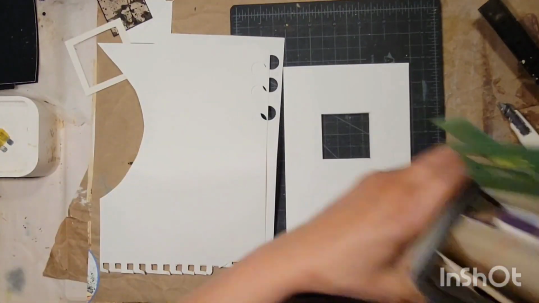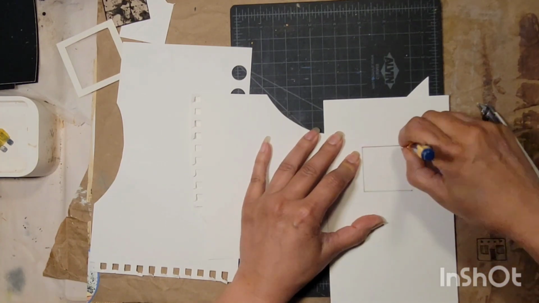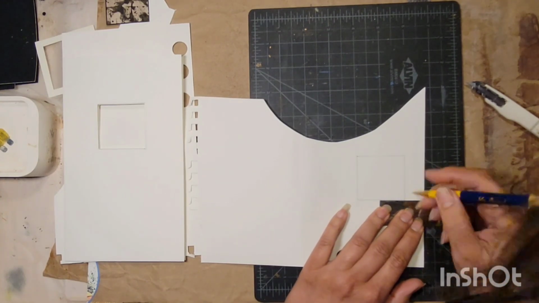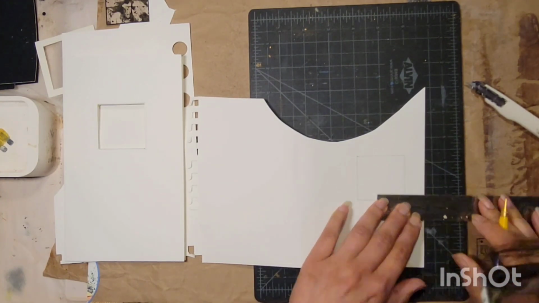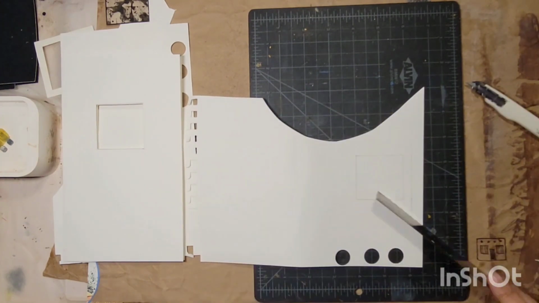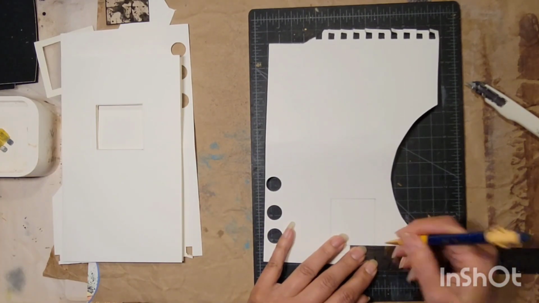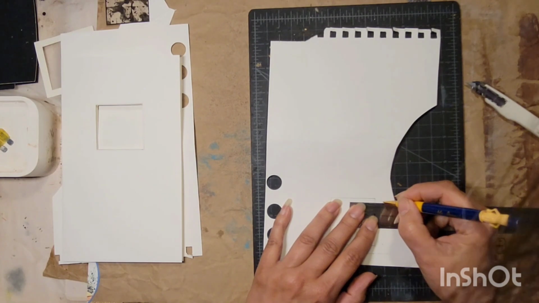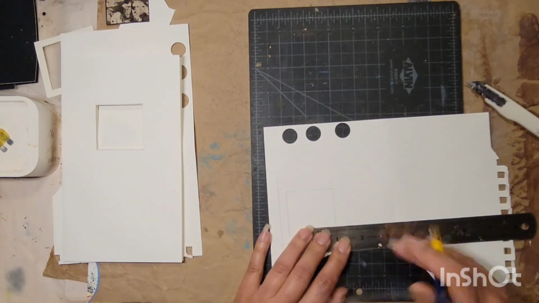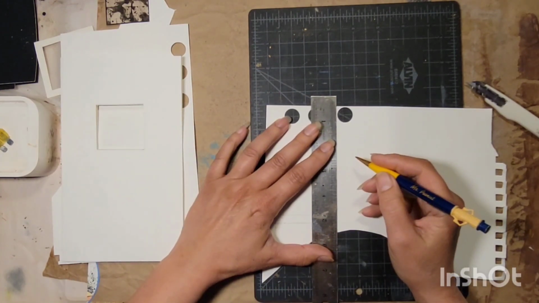Alright, so now I need to make the frame that goes around the window. So I pick out some scraps, and these scraps are a little bit thinner than the watercolor paper, so I'm going to double it up and glue together to make it a little bit thicker. I'm just measuring out the outside of the frame. I didn't use the template on this because my template was a little bit wonky. I just needed the template for the inside of the window.